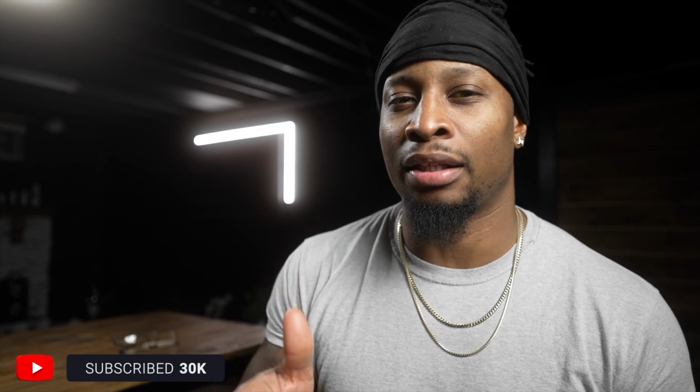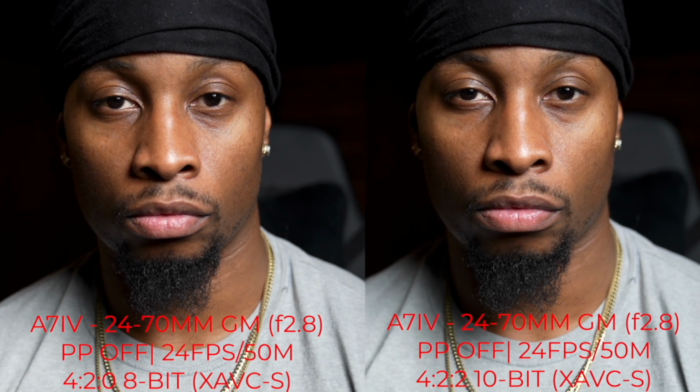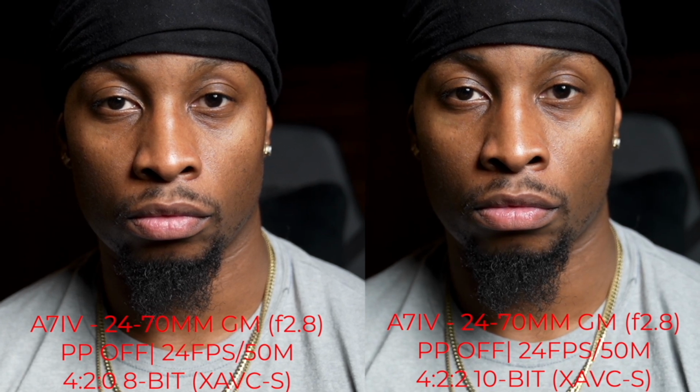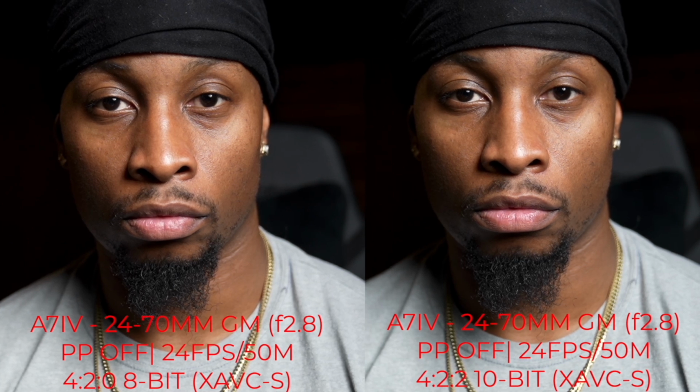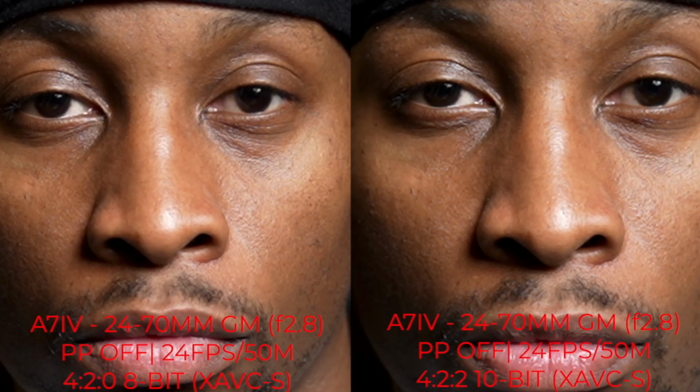Now, the next test, I started to think, is the 10-bit out of the A7 IV better than the 8-bit out of the A7 IV? So that's what I did here. I set both of these up. This is the A7 IV, same lens, same setup, 24 frames a second. However, on the left side, we have 8-bit. On the right side, we have 4:2:2 10-bit. So I'm gonna play this. Now I'm gonna let it punch in right here, and then I'm gonna stop it. Boom. Okay, so here's the difference between 4:2:0 8-bit and 4:2:2 10-bit out of the Sony A7 IV.